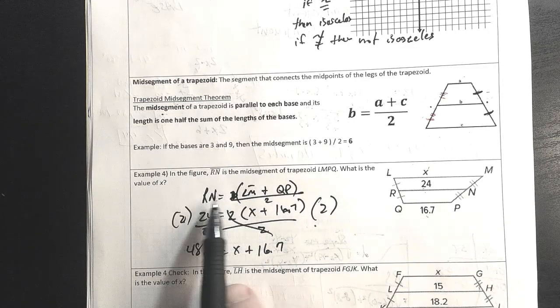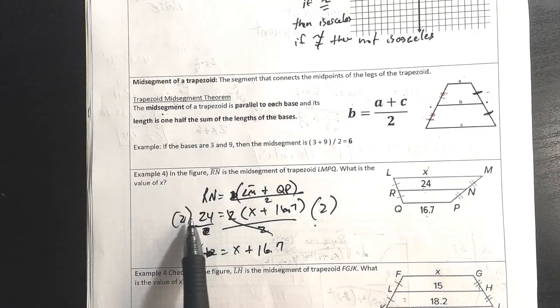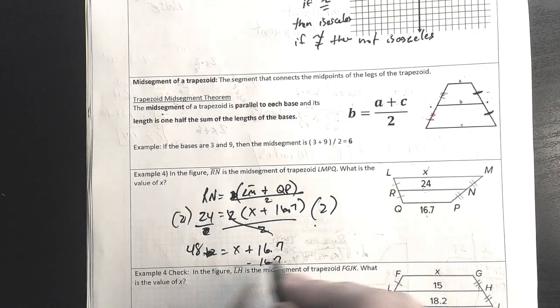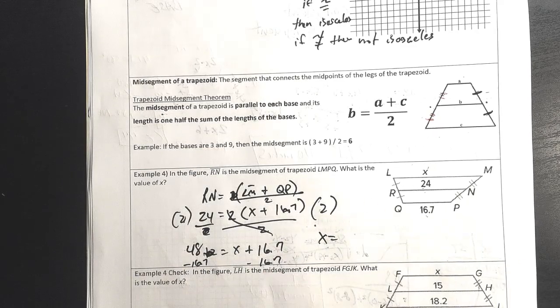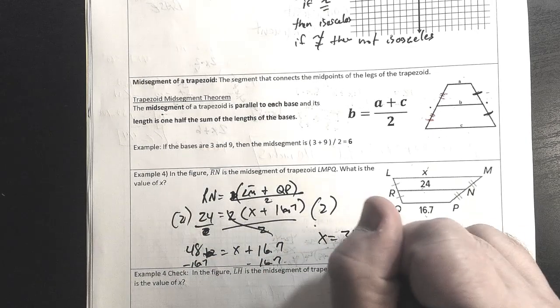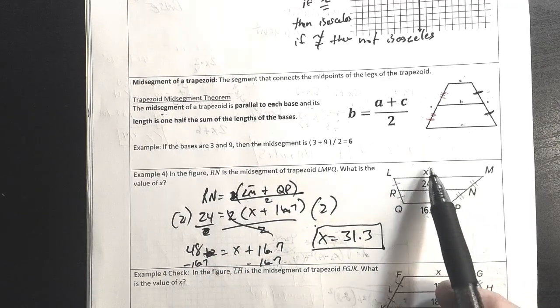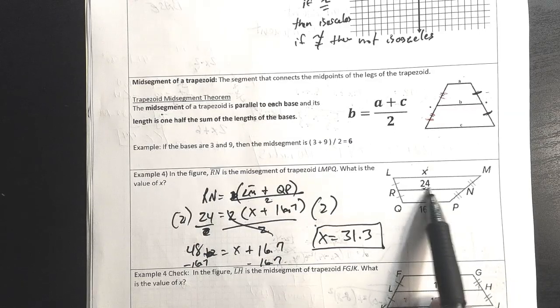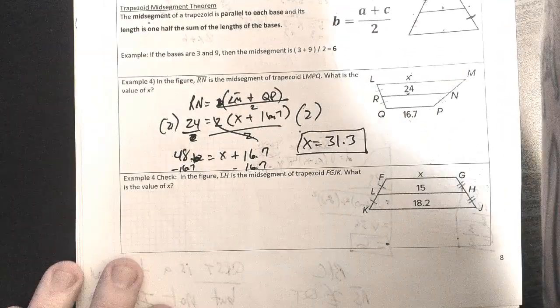So it's RN equals LM plus QP divided by 2. So we had to multiply both sides by 2. Now we're going to subtract 16.7 from both sides. Apologize for all the confusion. When we subtract those out, x equals 31.3. So 31.3 plus 16.7 is 48, divided by 2, you get 24.